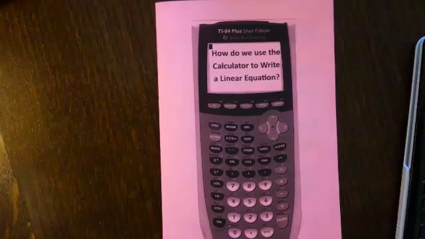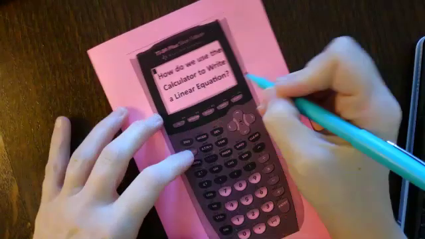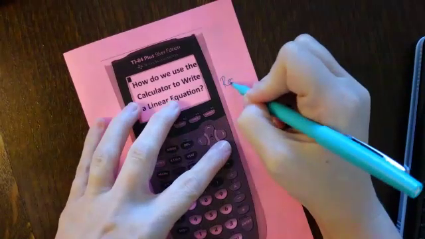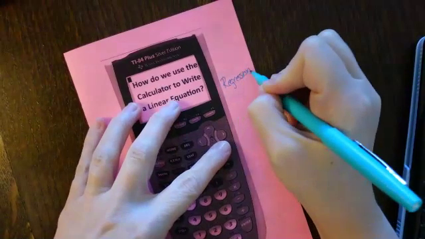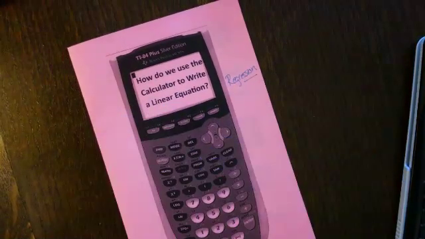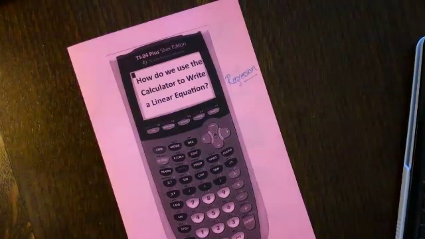Okay, guys, so we're going to talk about how we use the calculator to write a linear equation. This is something we call regression. This is when we give the calculator a table of values, and it uses a really fancy formula that's way above our Algebra 1 heads. It calculates what we call the least squares regression formula, and uses that to calculate the equation of a line for you.